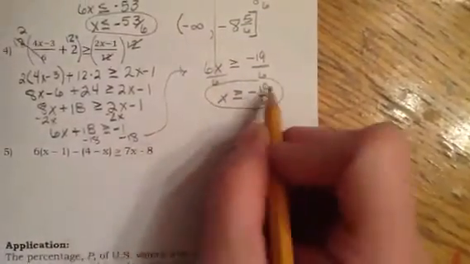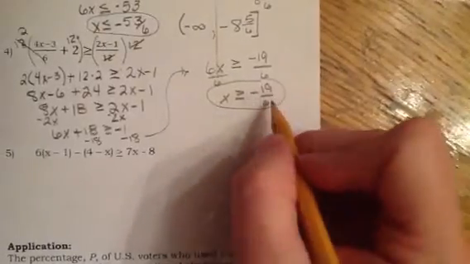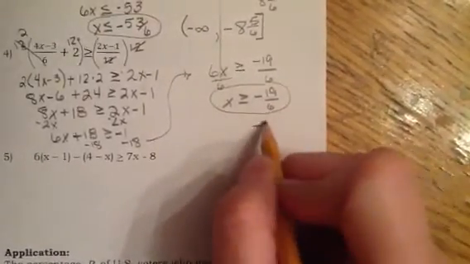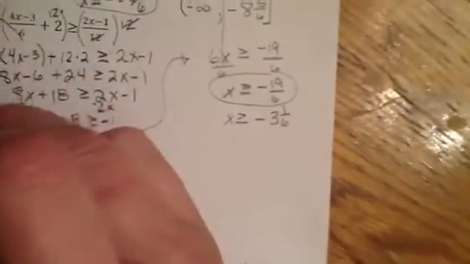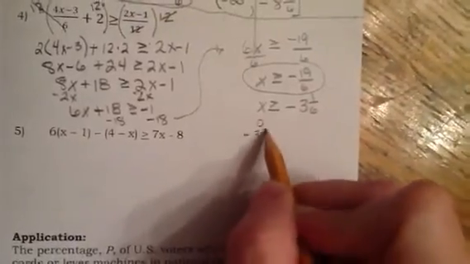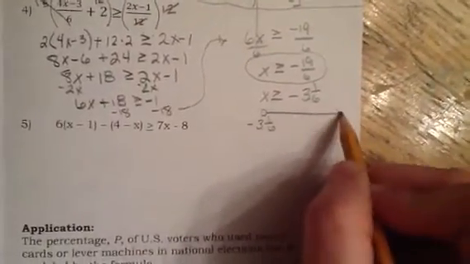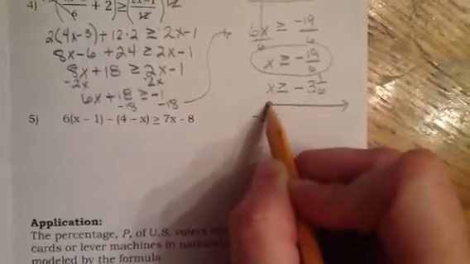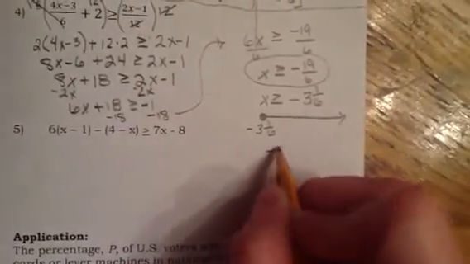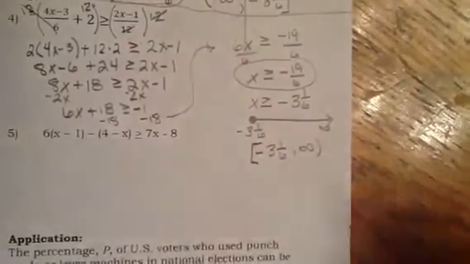So on a number line, normally if we had a number line, we would need to know where that is. So if you divide that out, 6 would go into 19 3 times with 1 left over. So x is greater than or equal to negative 3 1/6. So we have negative 3 1/6. Greater than, our arrow is going to go to the right. Equal to, our circle is colored in. So this is negative 3 1/6 on the left, going to positive infinity. Infinity always gets the parenthesis, and the colored in circle gets the bracket.